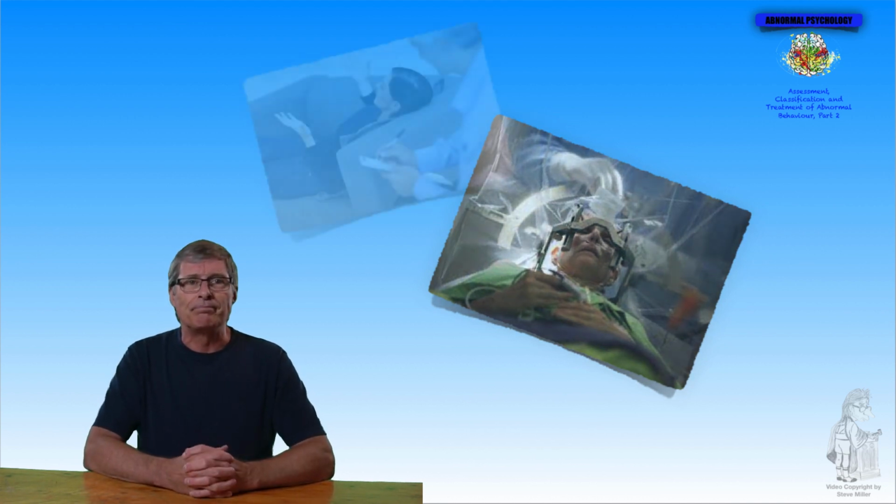Now, deep brain stimulation involves implanting electrodes within part of the brain that affects mood. There is some positive effect from mood elevation for severe obsessive compulsive disorder and Parkinson's. However, it is limited, and it's not approved for other disorders like depression.